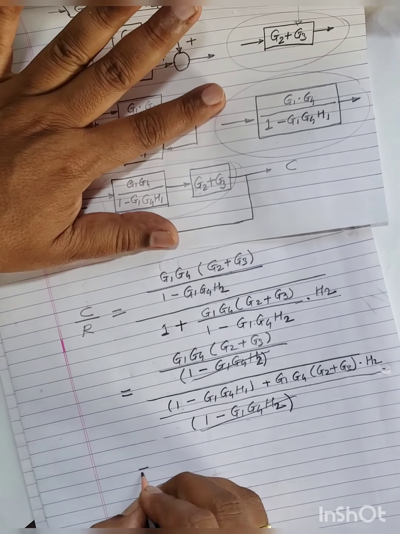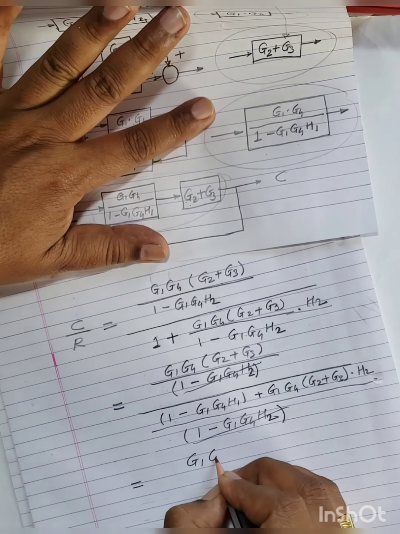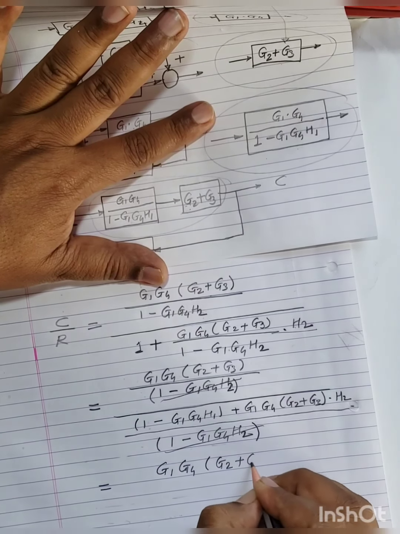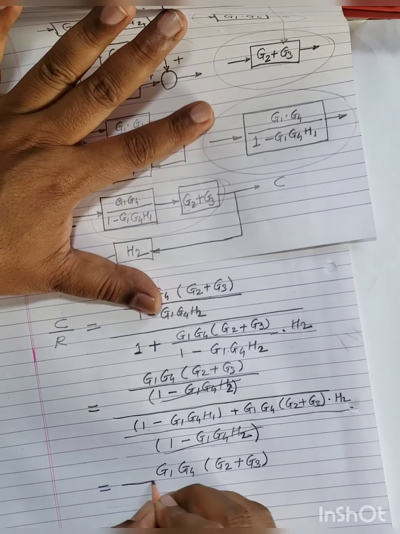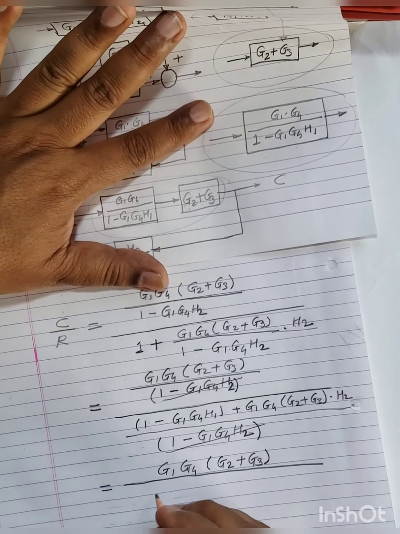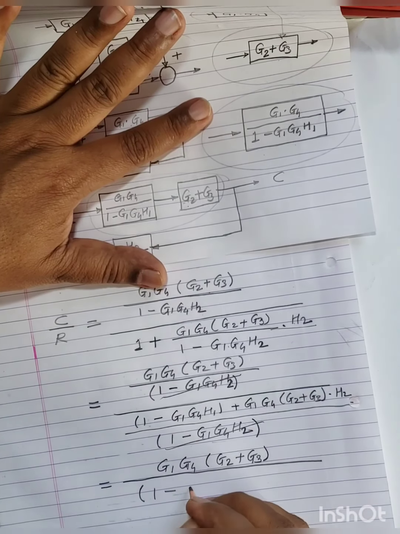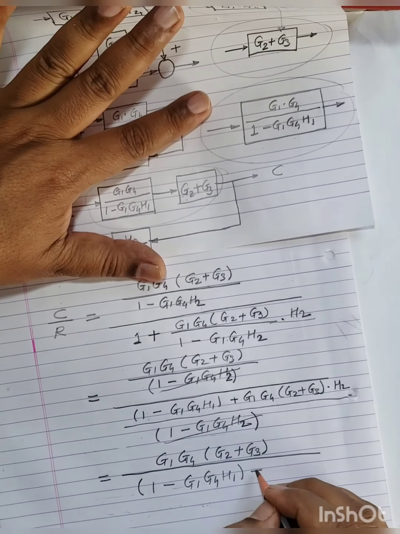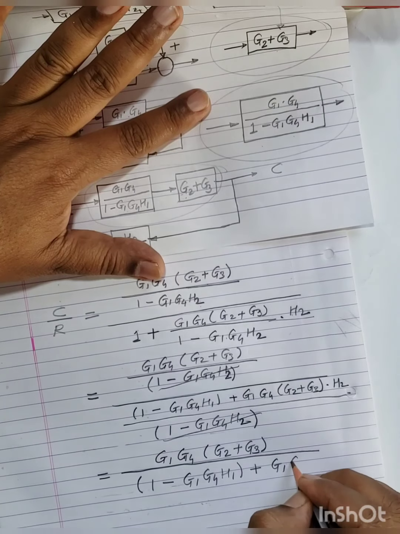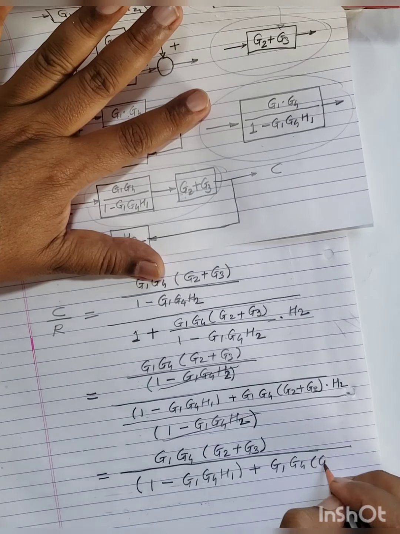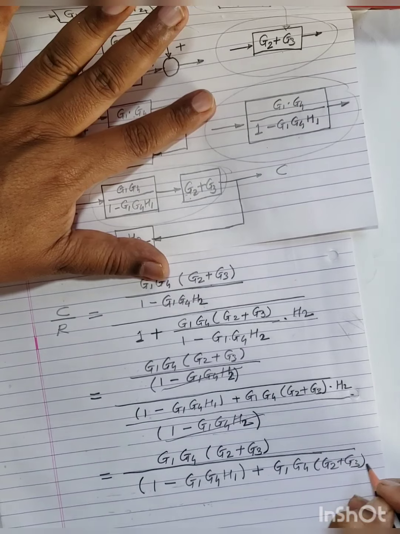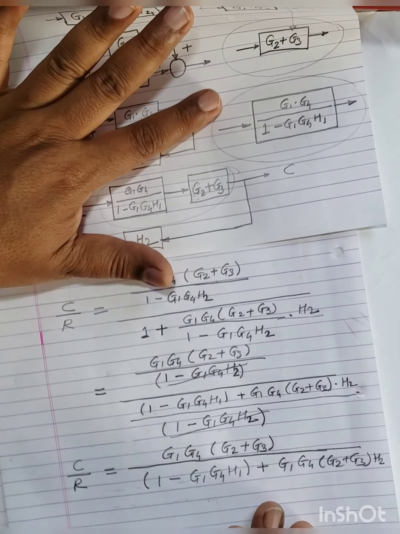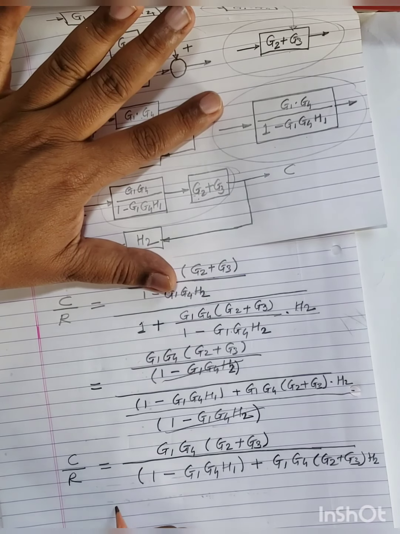What will be the transfer function? G1 G4 into G2 plus G3 divided by 1 minus G1 G4 H1 plus G1 G4 into G2 plus G3 into H2. So this is the transfer function, or we can say that this is an equivalent block.